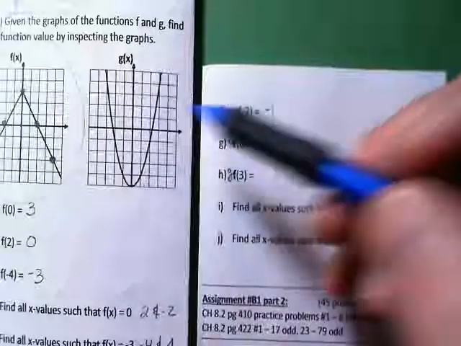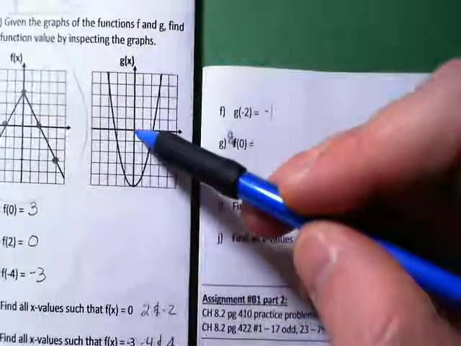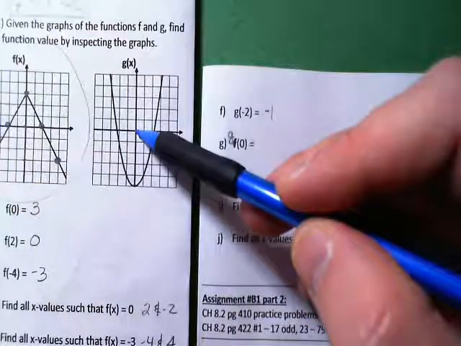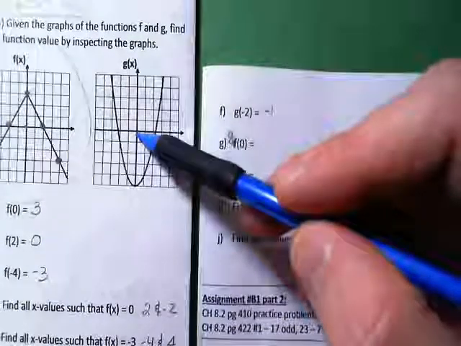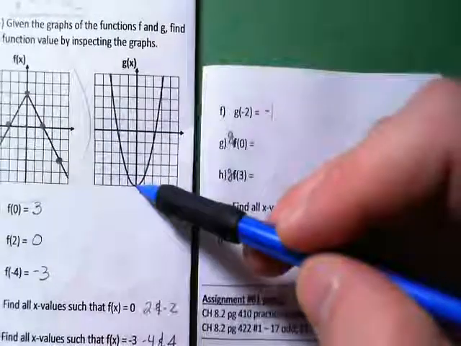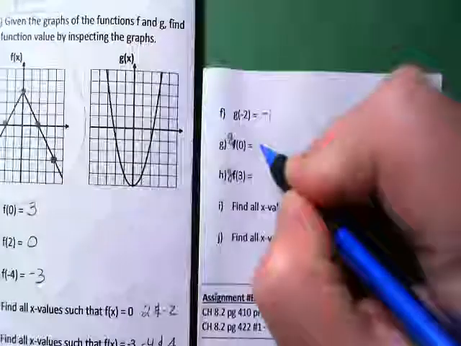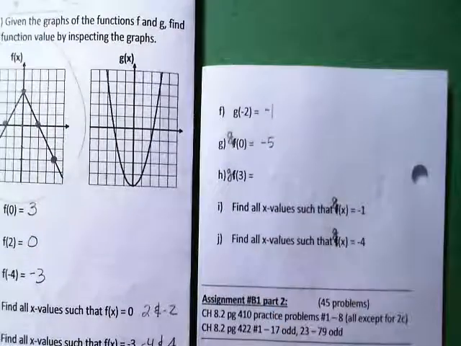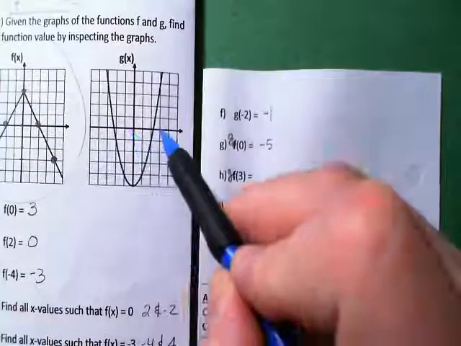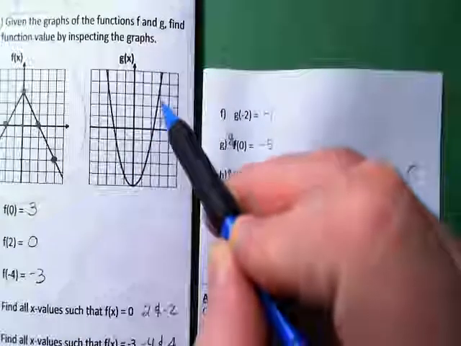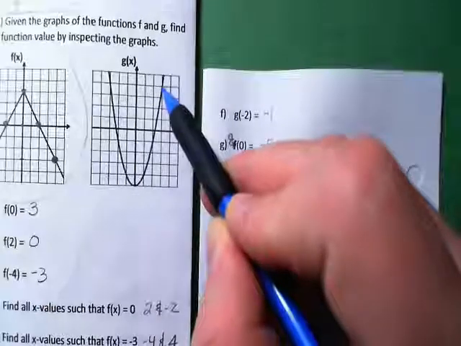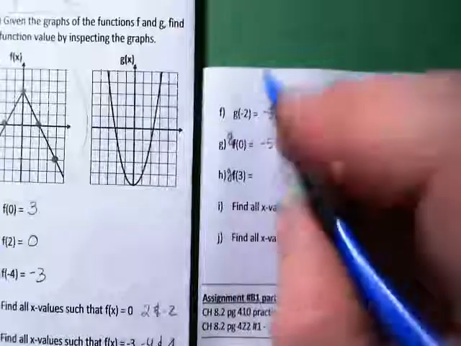Let's do g of 0. So you go to where x equals 0, and you find what you have to do to touch the line. Well, you have to go 5 down, so that means this would be -5. Okay, and the last one is g of 3. So you go to x equals 3, and where would you have to go to touch the line? Well, you would have to go up 4 to touch the line, so this would be 4.